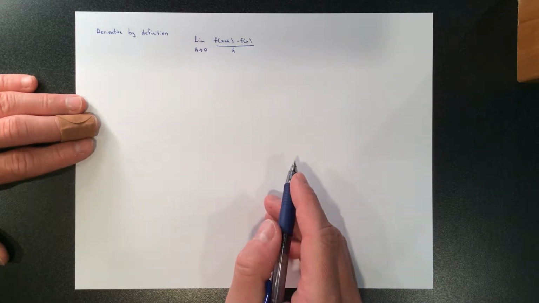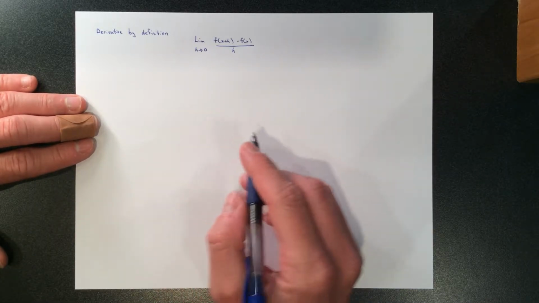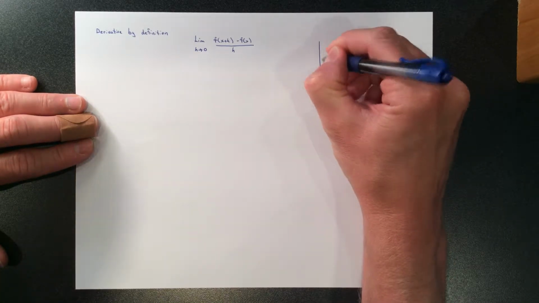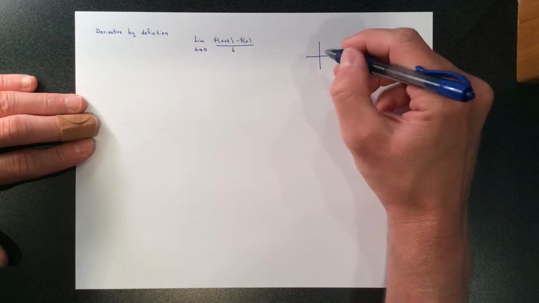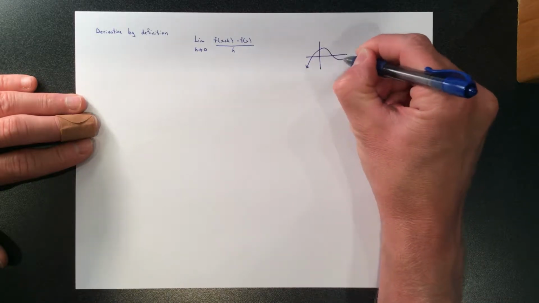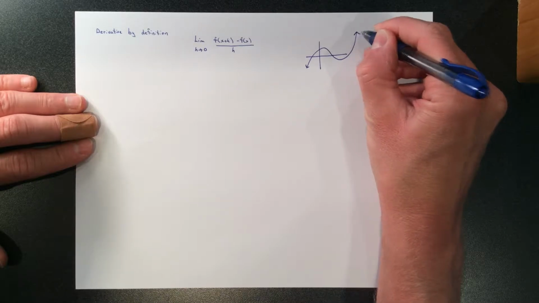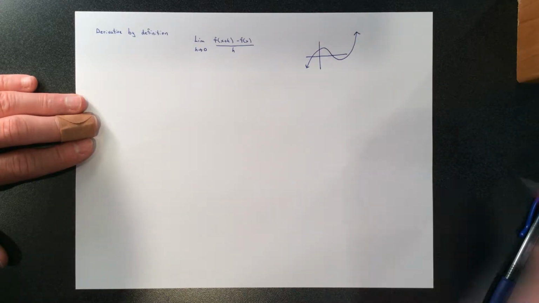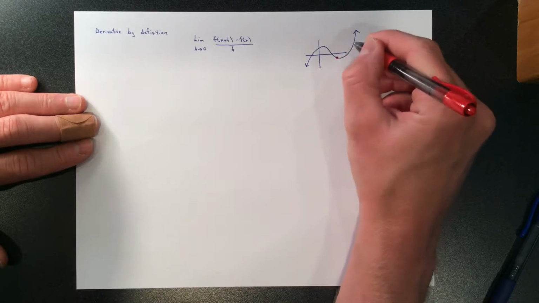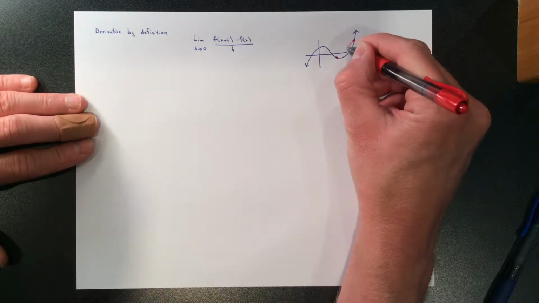Now we're going to look at the derivative by its definition, and I want to talk just for a second about the derivative in general. Recall, the derivative in general is an equation to find the slope of a function. So here's some function, and I'd be interested in the slope, let's say between here and here.